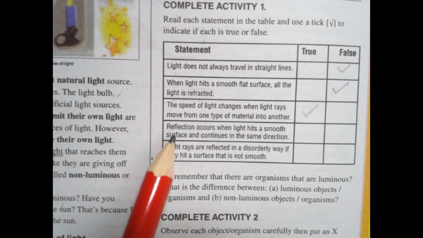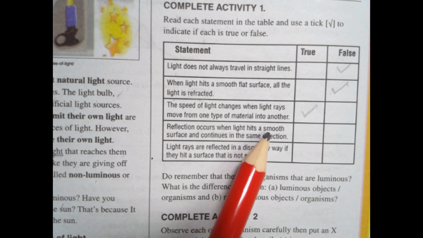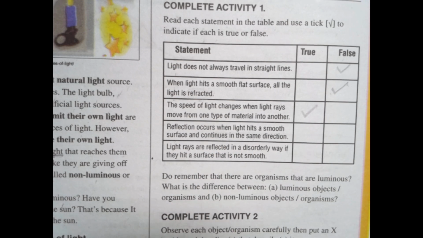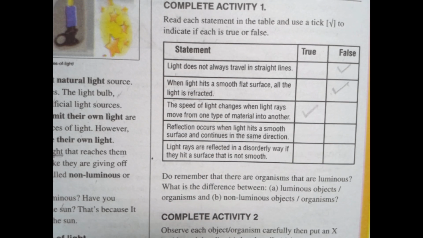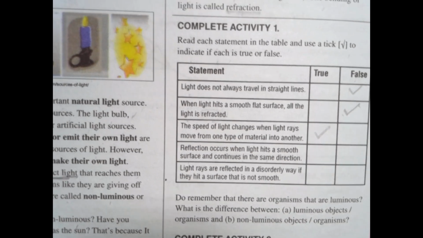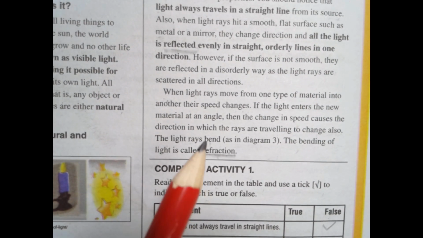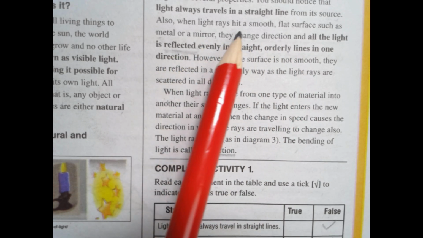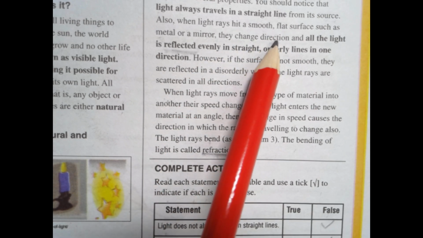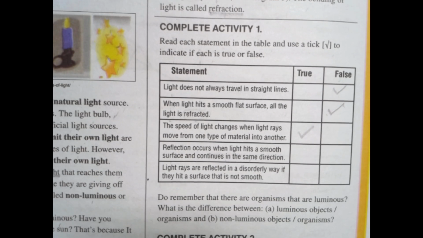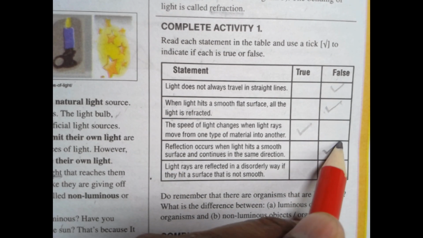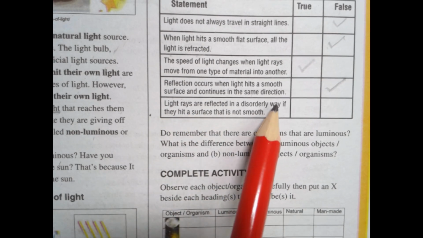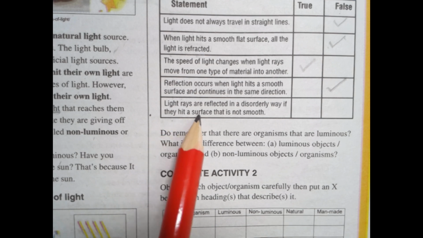Let me see. Reflection occurs when light hits a smooth surface and continues in the same direction. That's not what it said. It says here that they change direction. So, change direction. No, so this is not right. Reflection sees a change in direction. So that's false.